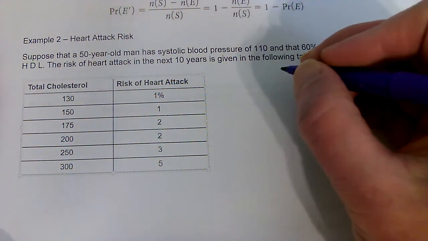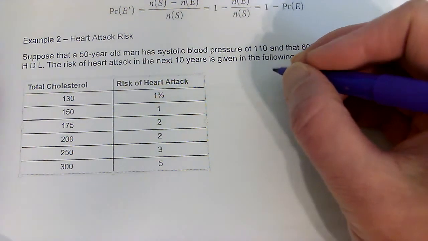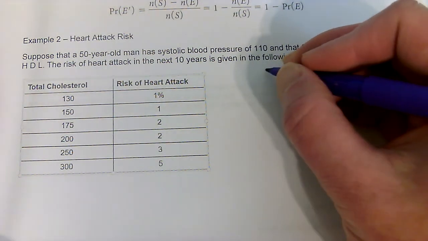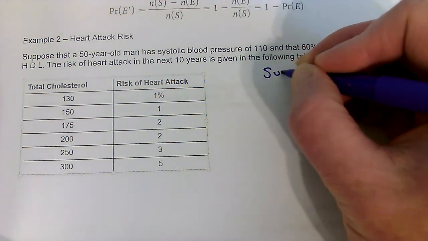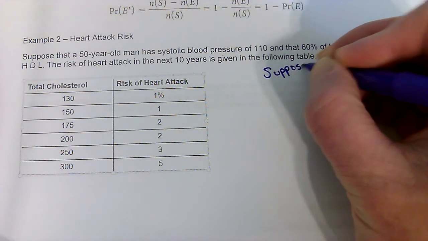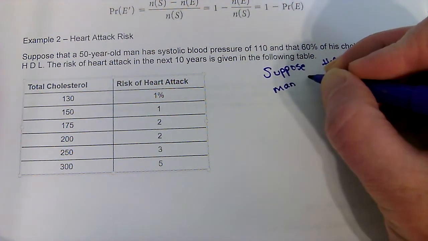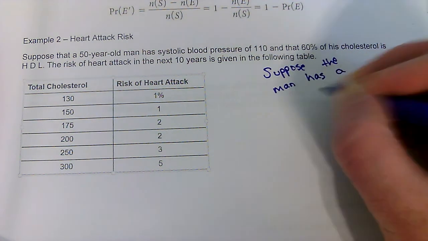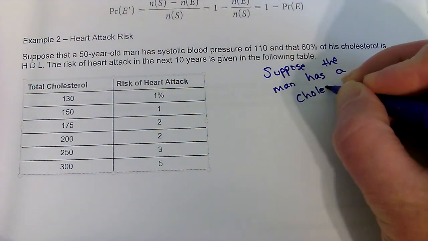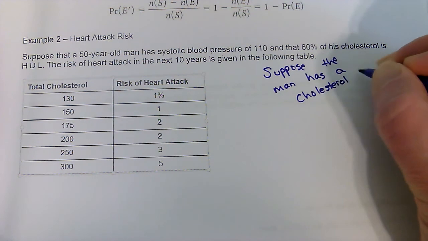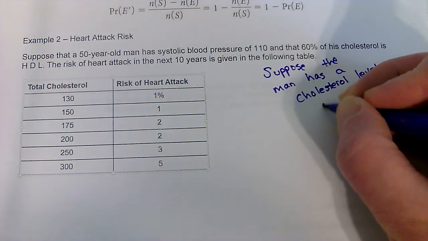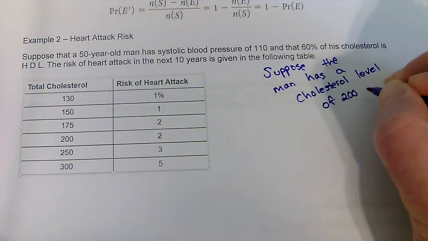So I missed part of what it was supposed to say. Suppose the man has a cholesterol level of 200.